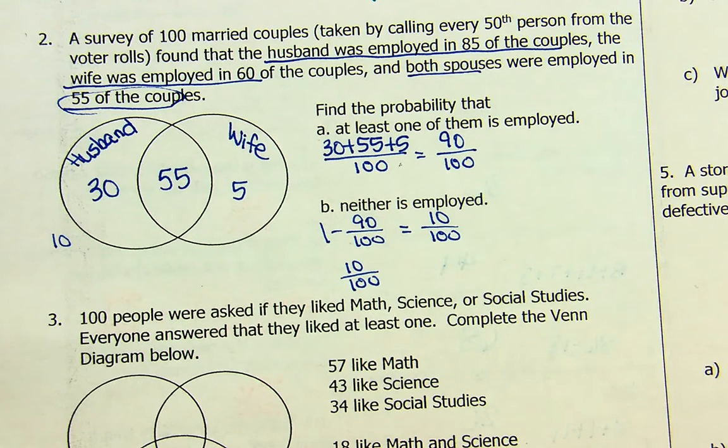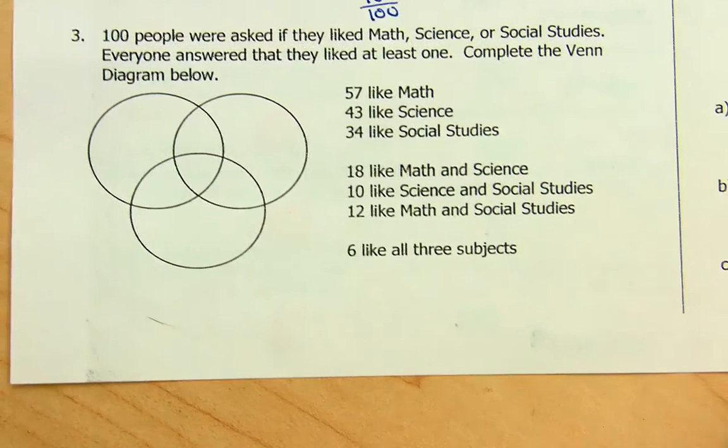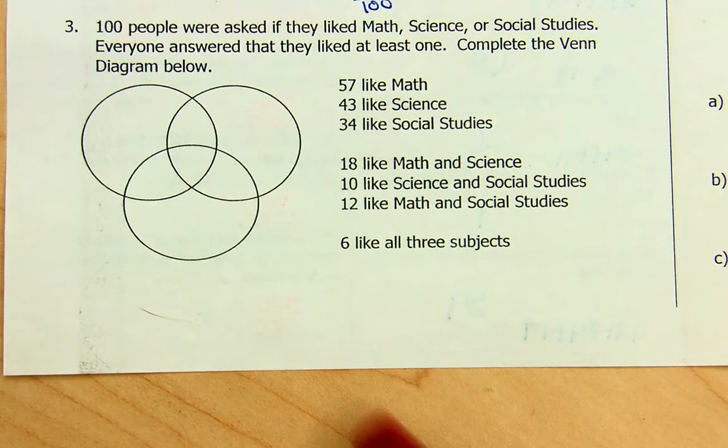Okay, so far feeling good? This is when it gets tricky, when they get 3 circles overlapping. These are the ones that people get really caught up with.